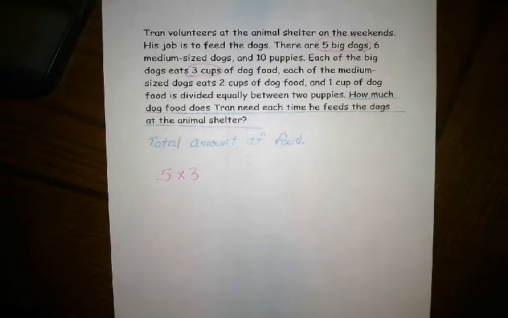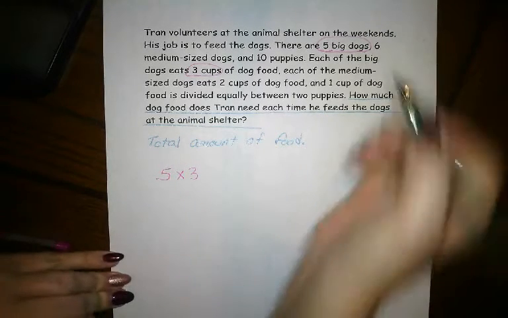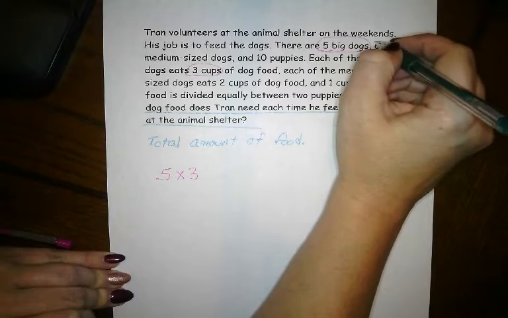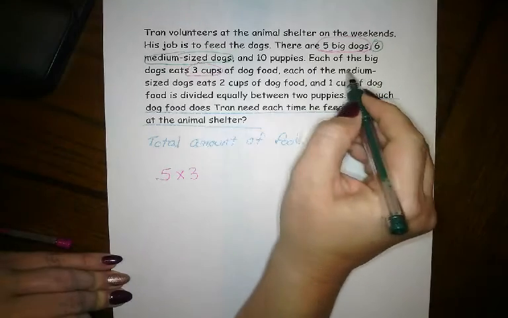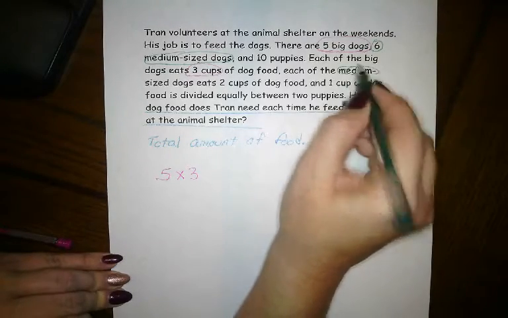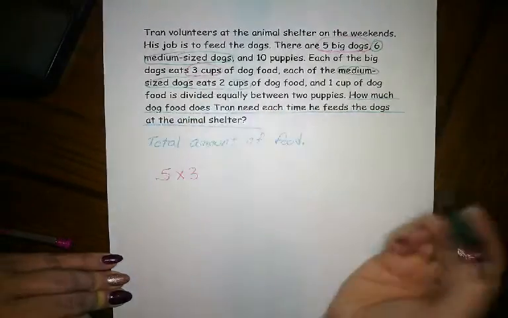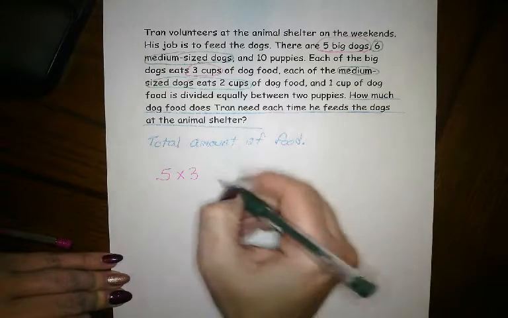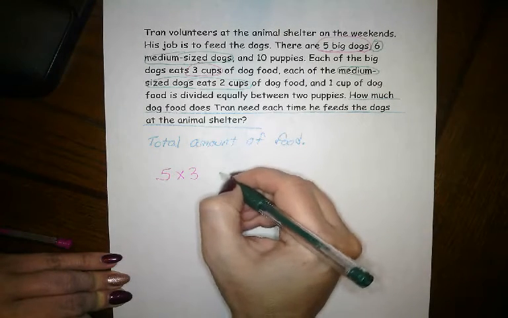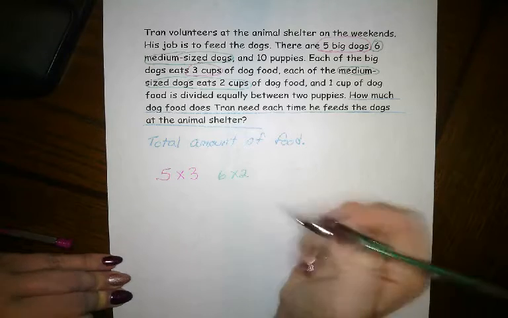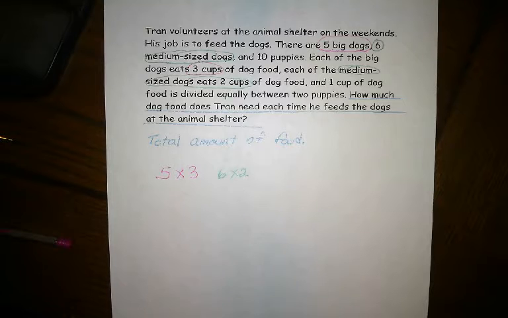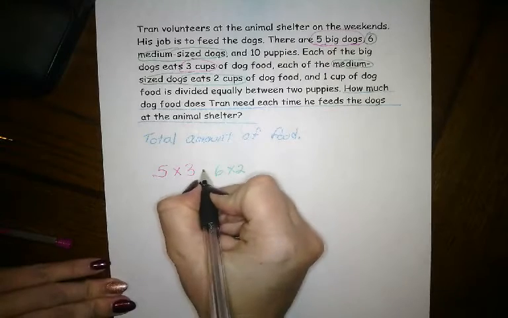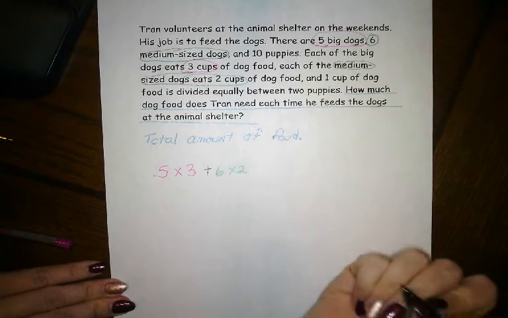Because now we have to think about the 6 medium-sized dogs, okay? And it says that each of the medium-sized dogs eats 2 cups of food. So that would be 6 times 2. Now, obviously, we would take the product of this one and the product of that one, and we would put them both together in order to get part of our answer, okay?